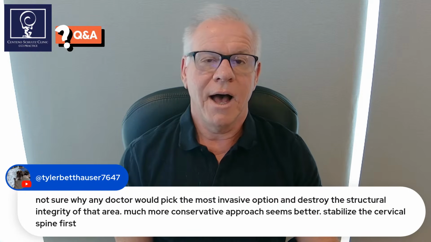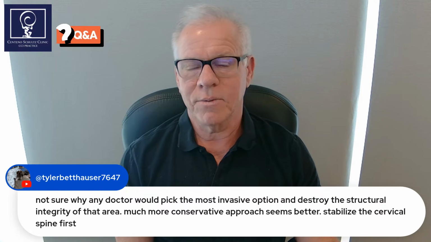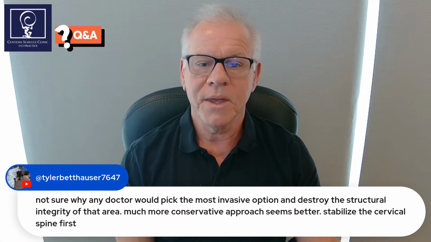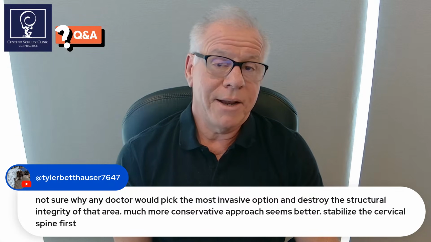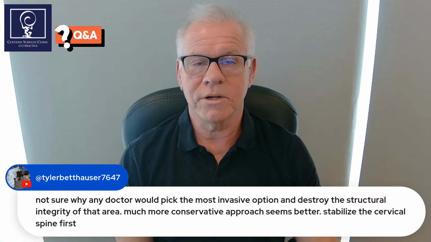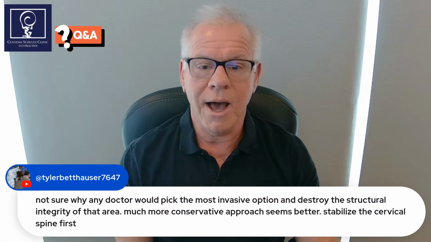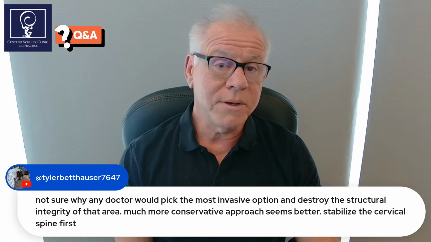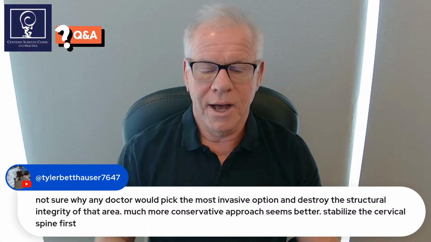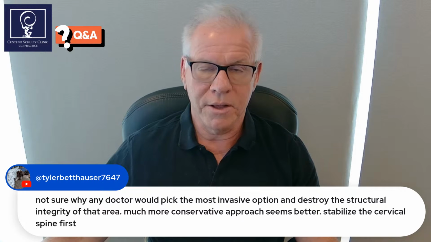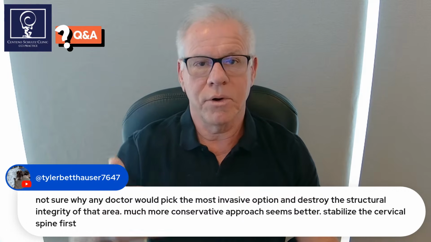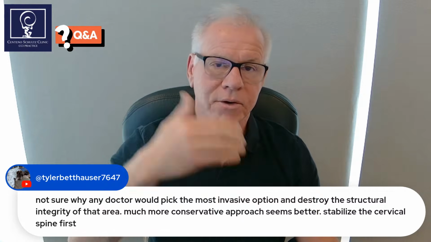We're ripping out discs, we're taking out parts and pieces, we're putting in all this hardware. And a lot of these people aren't any better, and some of them are much, much worse, and then they get much, much worse over time. And then we're doing a second surgery and a third surgery, et cetera. So ultimately, I would agree with you. It's just part, however, of that surgical approach often means take something out or put something in.